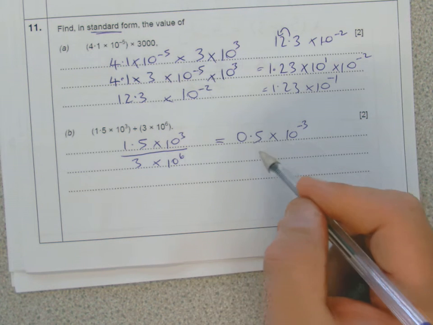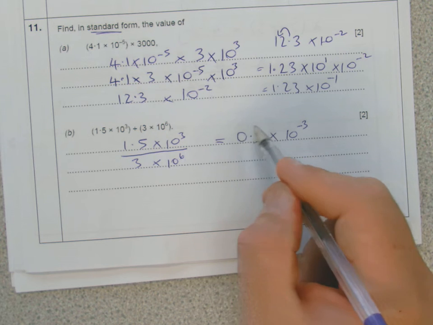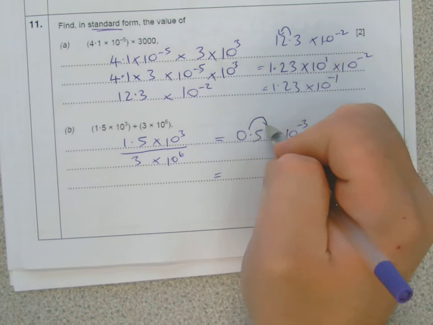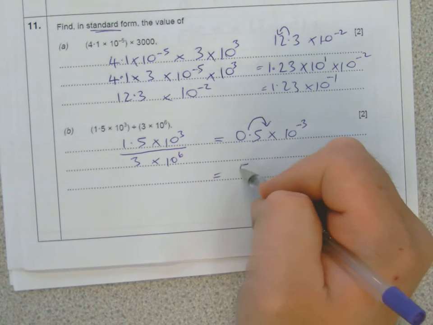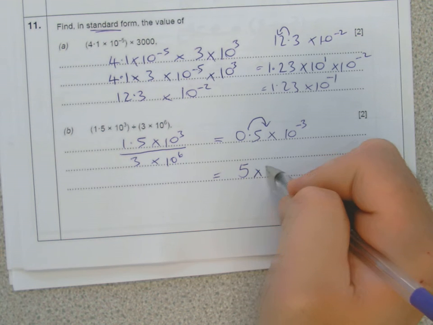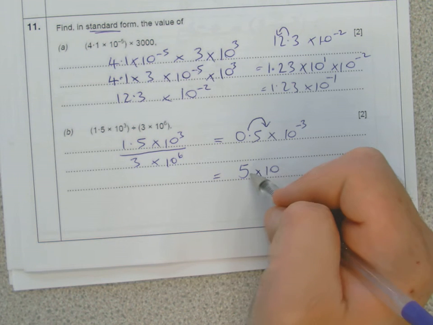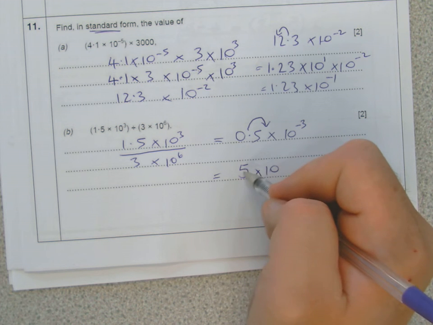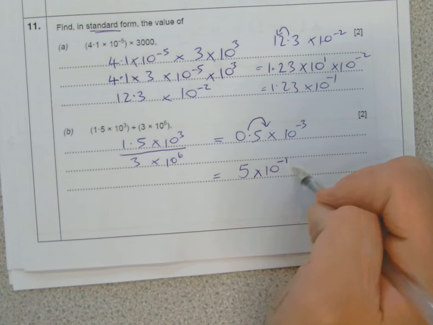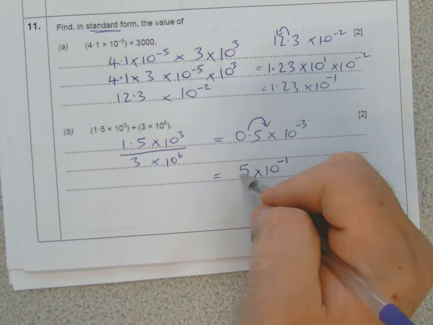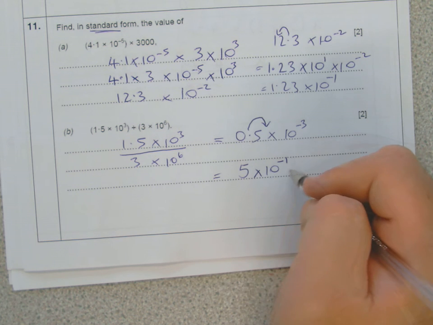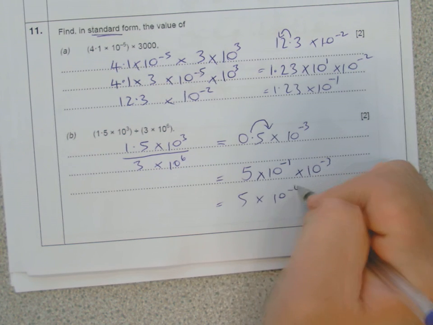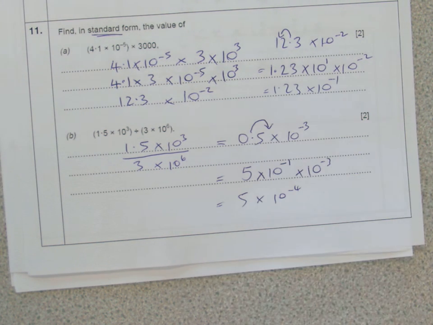And you've got this. But again, you've got the situation where it's not in standard form because this number is not between 1 and 10. So we need to move the decimal point this time to the right. So that means we get 5. But to compensate, I've got to times it by 10 to the power what? Think about what I need it to be. This is 0.5, I've suddenly made it bigger. So to compensate, I need to make it smaller. So we need to put minus 1 there. And if you times it by that, it would take you back to 0.5. And then times 10 to the minus 3. And then overall, 5 times 10 to the power minus 4, because when you're timesing, you add the powers there. And we're done on that.